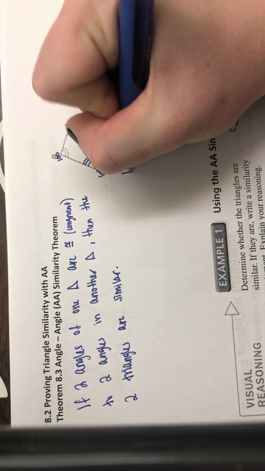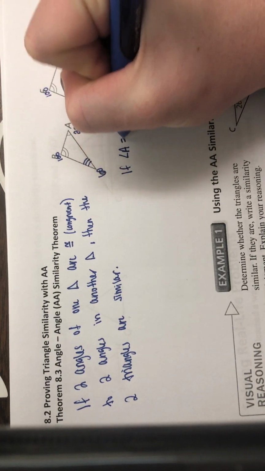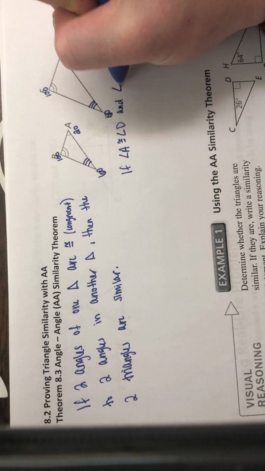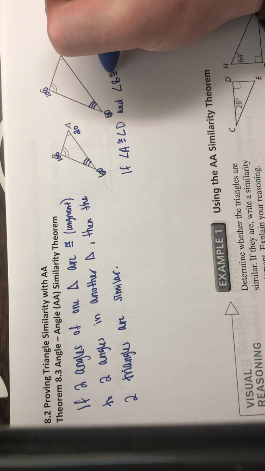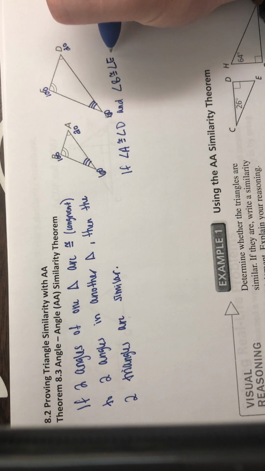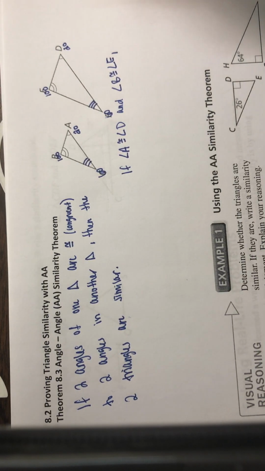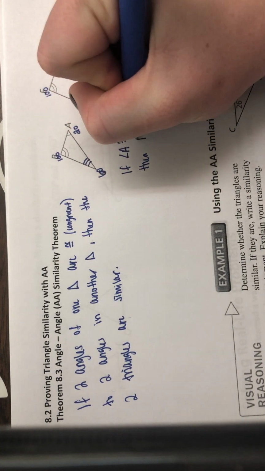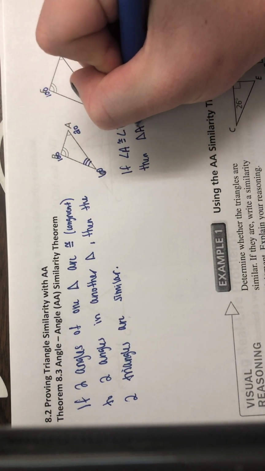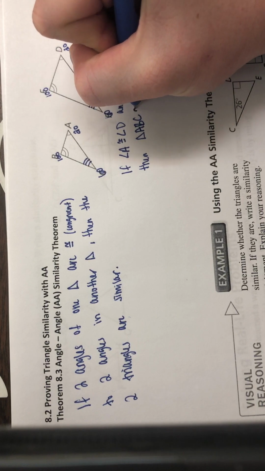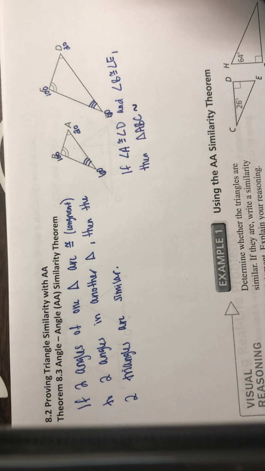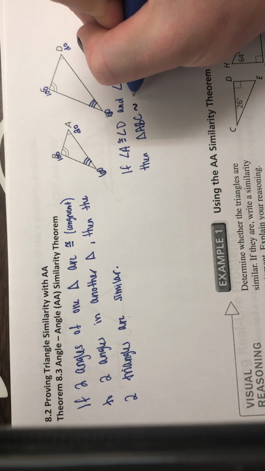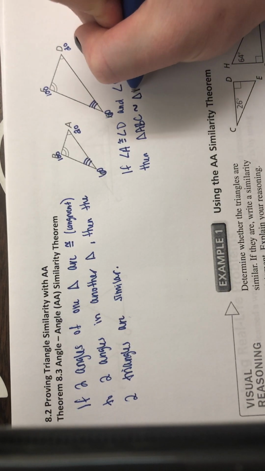That's saying that if angle A is congruent to angle D and angle B is congruent to angle E, those are the two angles they had marked for us, then triangle ABC is similar to, remember we write that with that little squiggly line, the top half of the congruent symbol, triangle DEF.